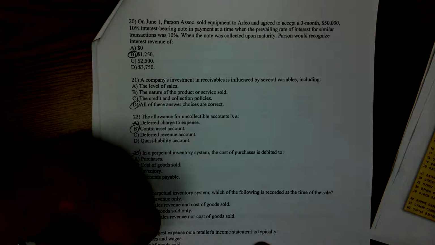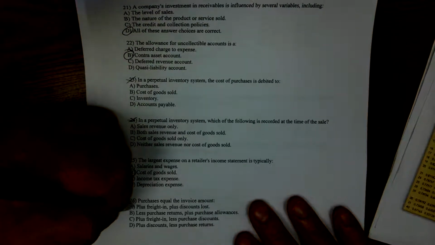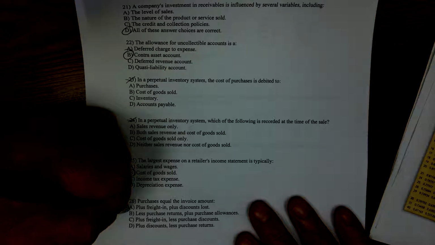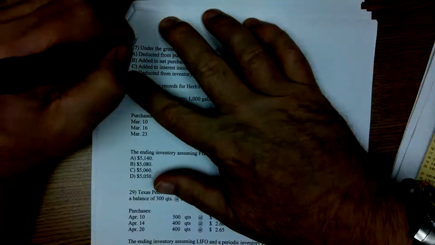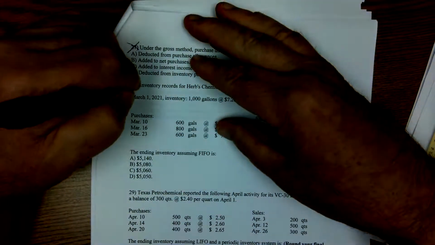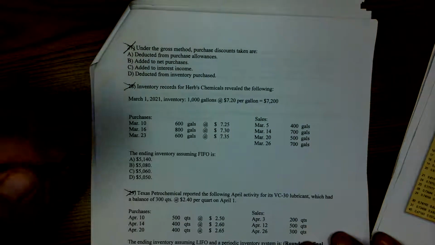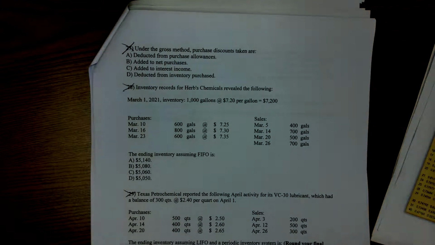Largest expense on retailers is usually cost of goods sold. Purchases equal the invoice amount plus freight in, plus discounts lost, less purchase returns and purchase allowances, and no, plus freight in, less purchase discounts. Yeah, that would be the correct answer. But that's an inventory one also. Under the gross method, that's inventory. We're not there yet.